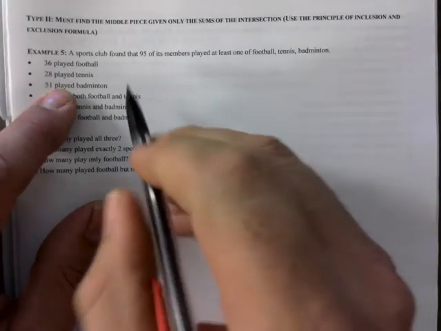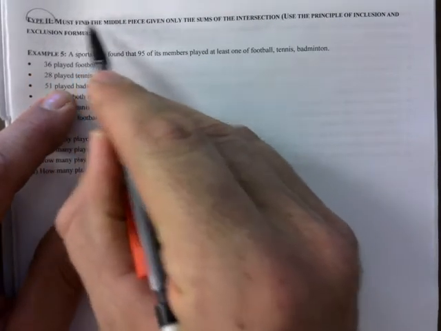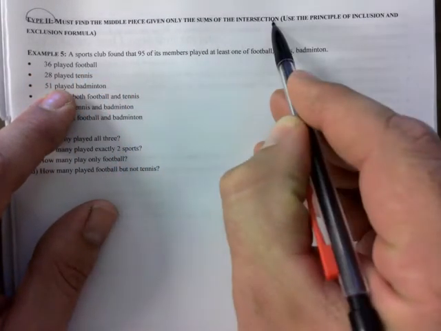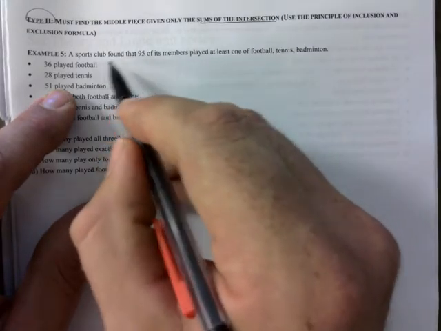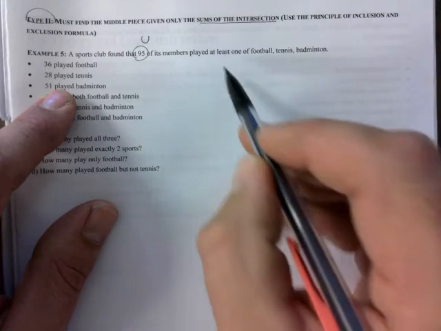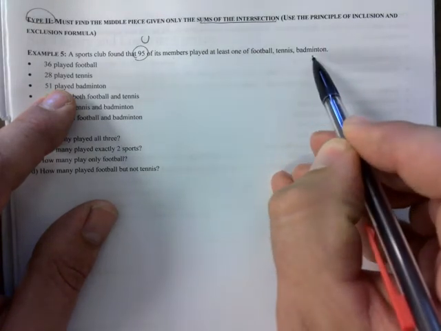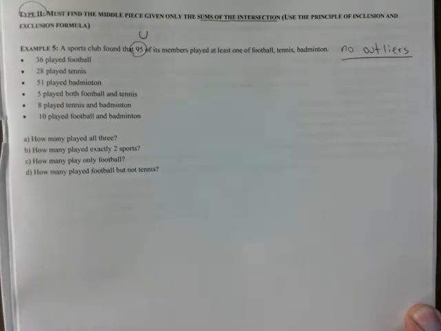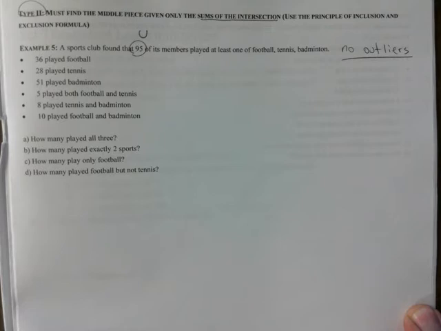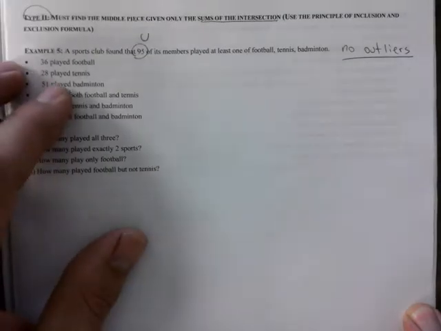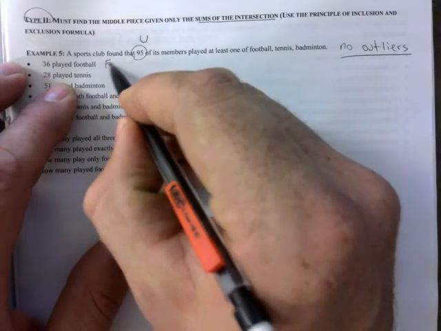All right, let's do this quickly. Type 2, right? Find the middle, and the sum of the intersection is given. So we have our universal, and every member played at least one of the three sports. What does that mean? No outliers. Yay, that's good to know. Sometimes they will mention, like in a pet question, that nobody has two of the same pet, because there are no repeats. We don't allow repeats in the sets. So if you see that, it's just mentioning what's already known to us.